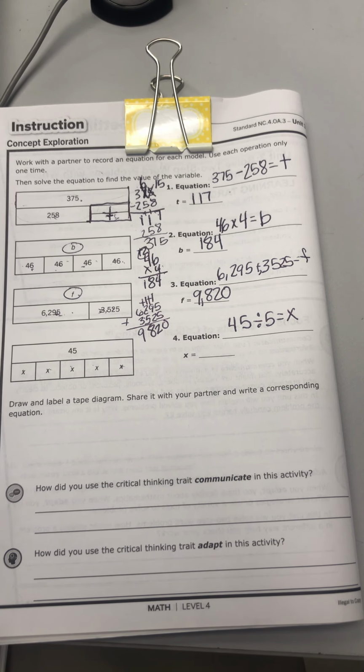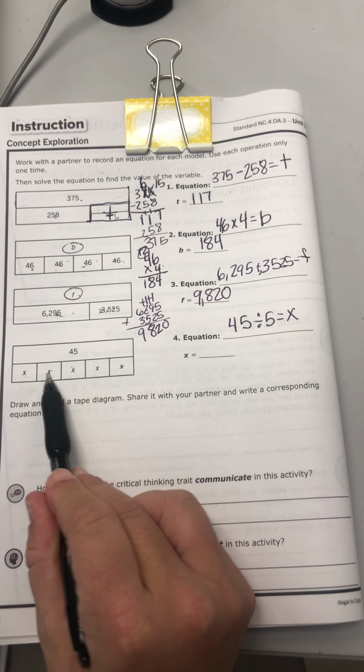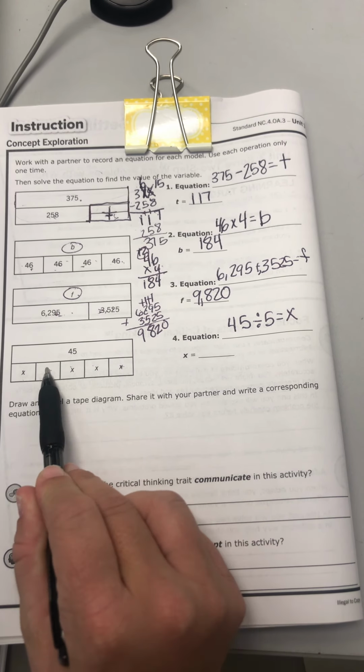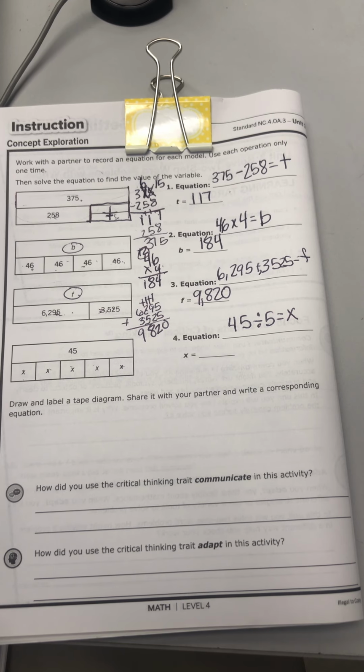Divided by 5, because there's 5 different parts. We're trying to make 5 equal groups. So 45 divided by 5. All right, answer that problem. That one should be easy. You can just say what times 5 is 45, or you can say 45 divided by 5. When you're done with that, put your hand on your nose.